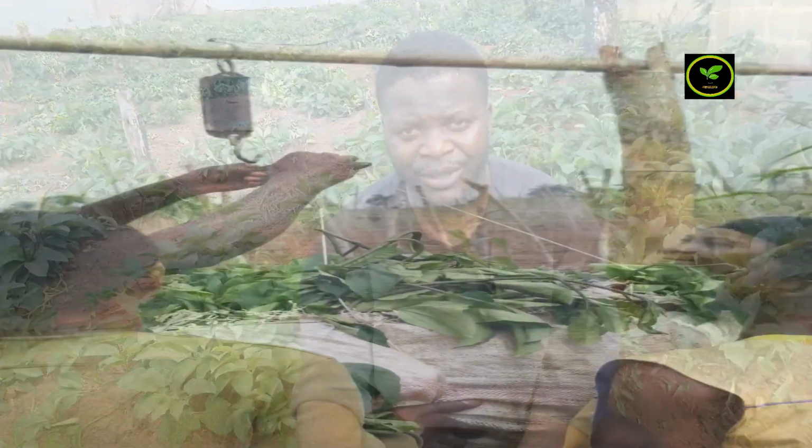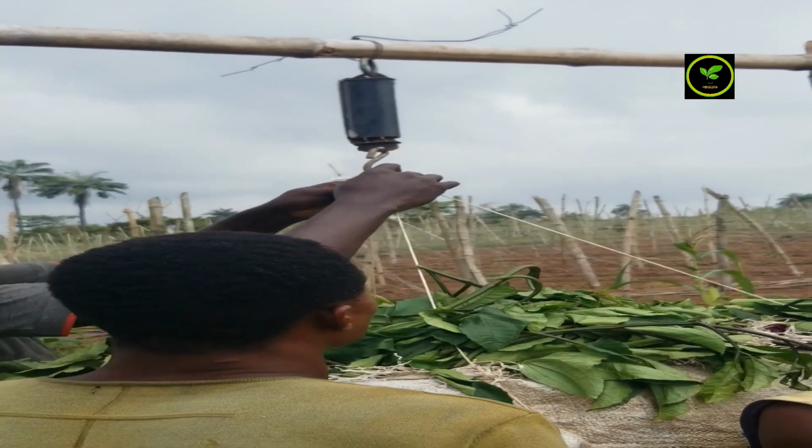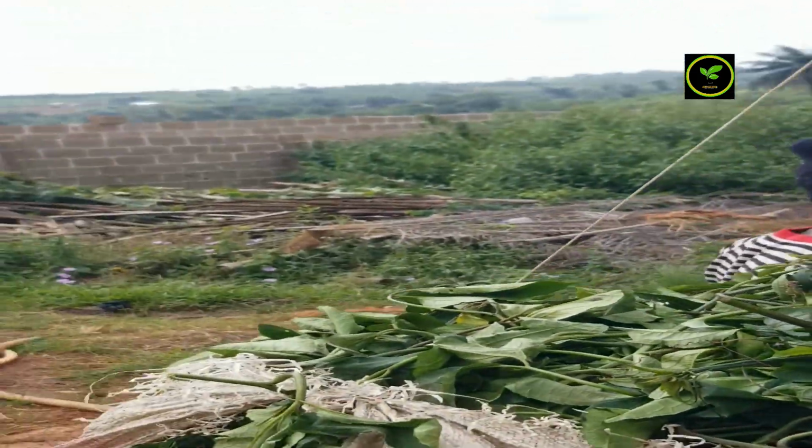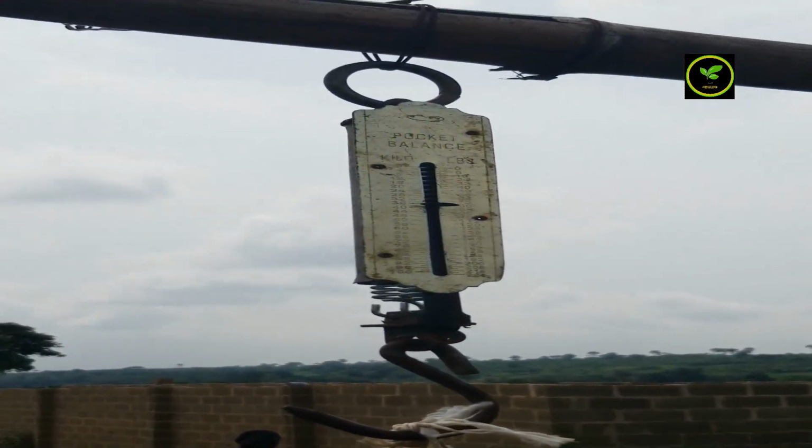So now what you're going to be doing is, once they harvest, all you need to do is scale it, and then you determine the quantity of the ugu. You charge them based on the quantity, and not based on eye gauging the weight. No, you don't do it that way. Imagine you sell, let's say, 5 kg for 8,000 naira.